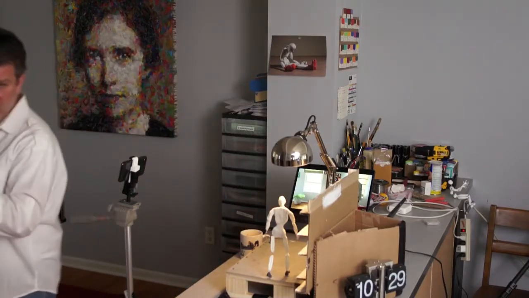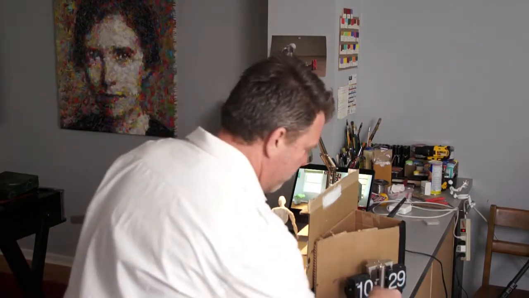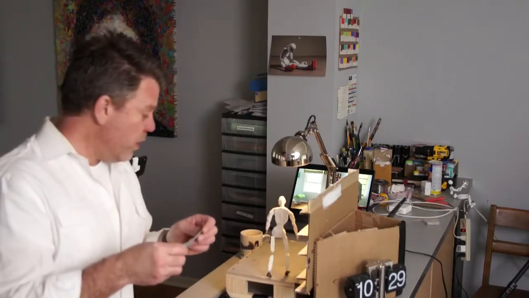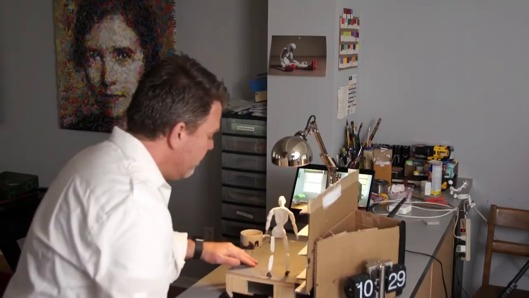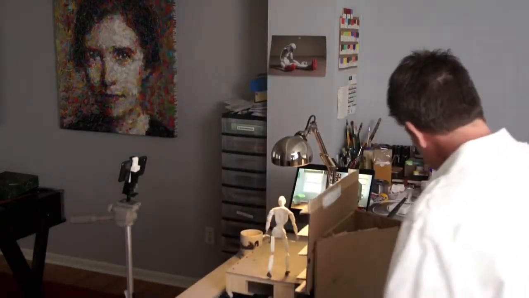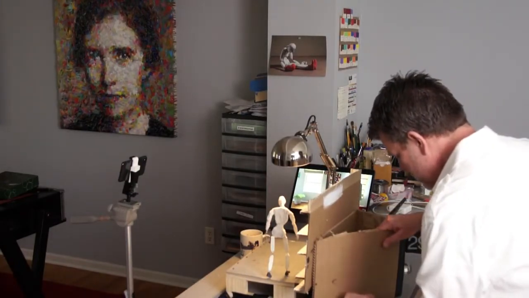I taped everything down. As you can see, I've used duct tape and have my timer here, but please tape everything down if you want to guarantee success. So I taped down my rig, I've got my floor taped down. I'm going to go ahead and tape down this backdrop so it doesn't move too much.